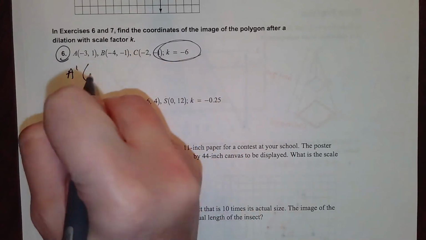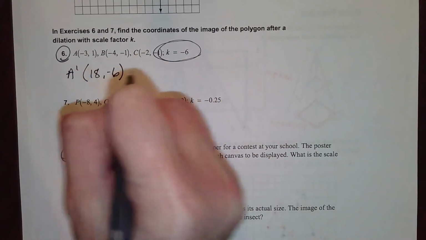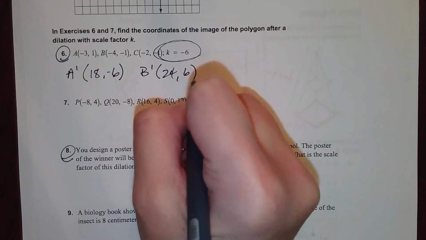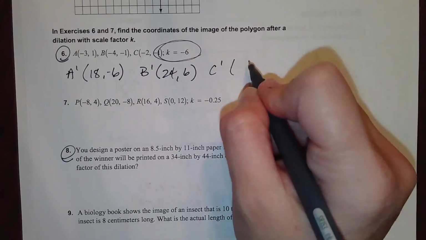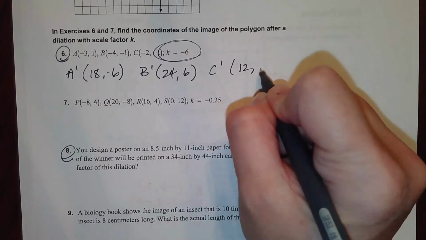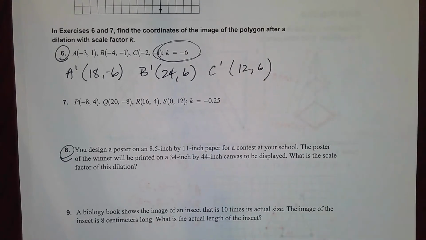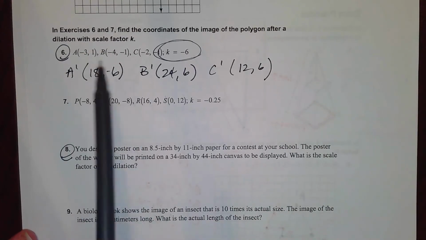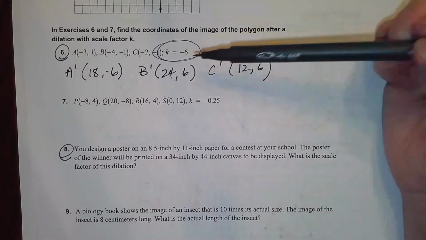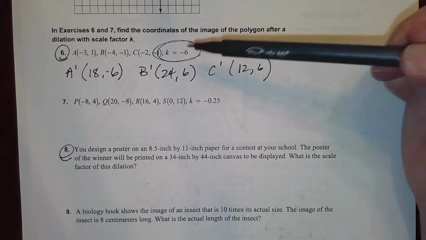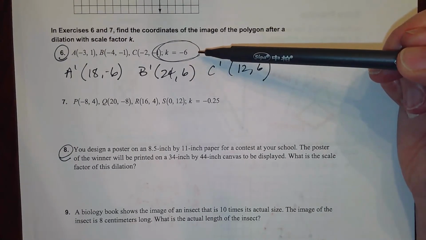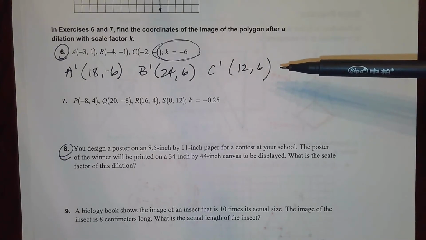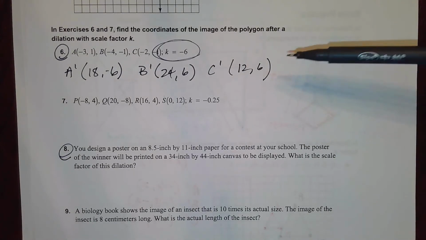So I'm going to multiply everything by -6. And so I get A prime, B prime, and C prime. Well, I wrote over that, but that's 12 and 6. So what I get here, I go from -3, 1, obviously these numbers are getting bigger. Even though this number is -6, when your K value is negative, it does the opposite, right? Even though it's a small number, we actually end up getting an enlargement.